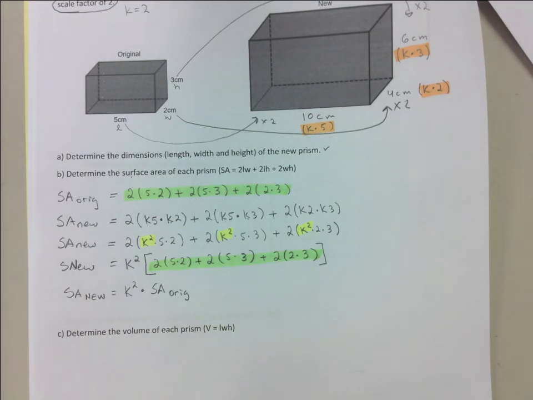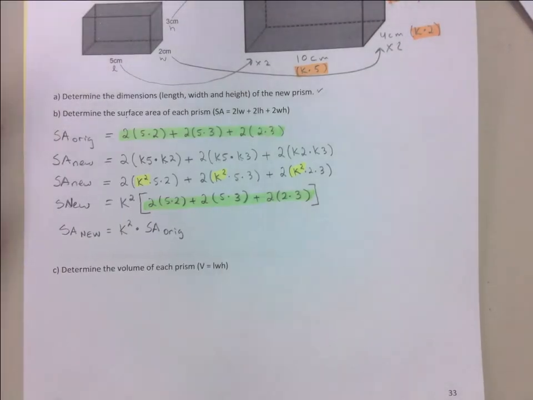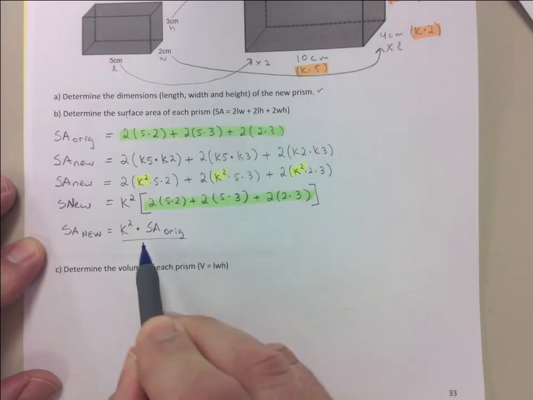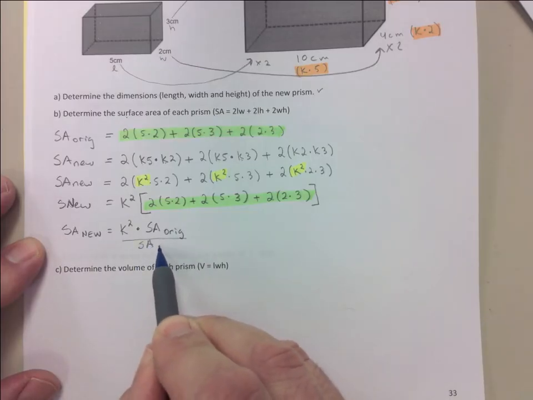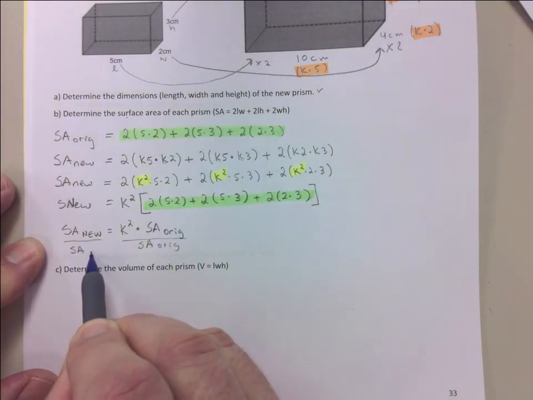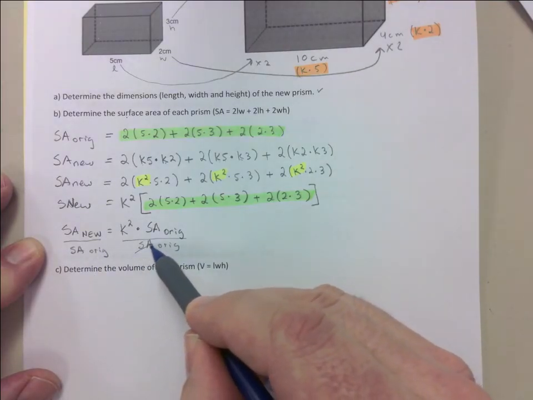And here's where we're going to deduce our formula. You're never going to have to do this again, okay? I just want you to see why this is. So we're going to divide both sides by surface area of original. We cancel this out.